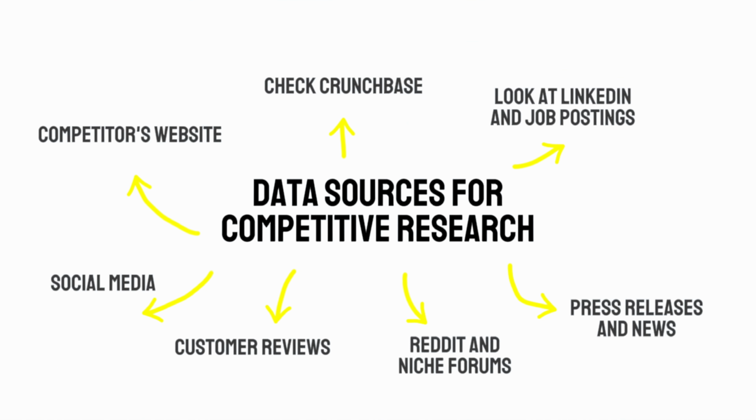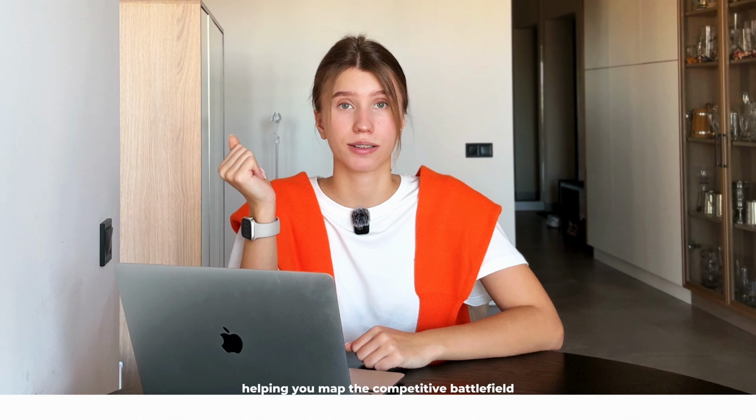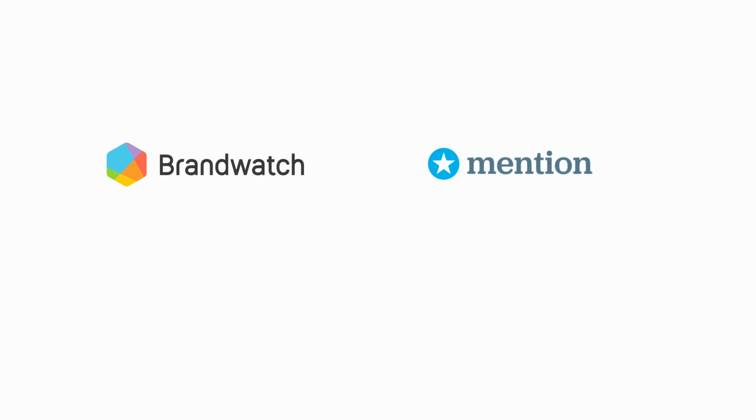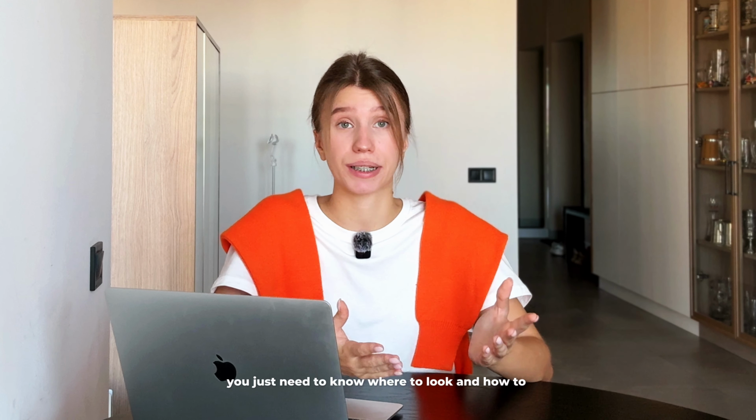You can also use press releases and news. Google Alerts will notify you when a competitor raises funding, signs a partnership, or launches a feature. Media coverage often mentions other players too, helping you map their competitive battlefield. Finally, for ongoing monitoring, tools like Brandwatch, Mention, or SimilarWeb can track mentions, web traffic, and momentum. But honestly, most founders get the real value from the public information that's already out there. You just need to know where to look and how to read it.